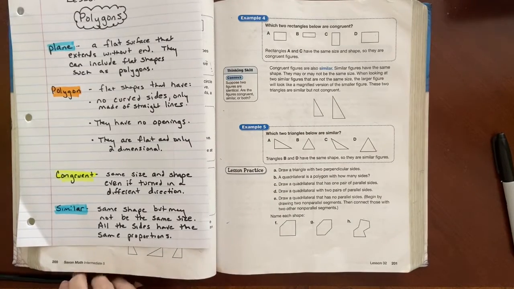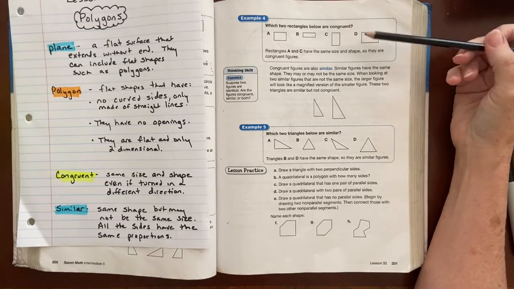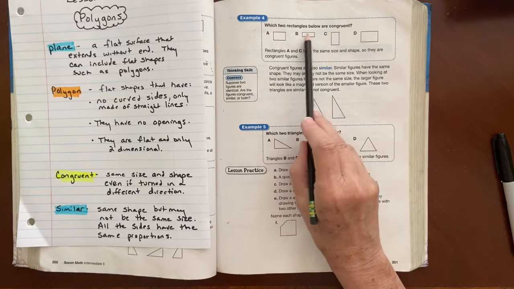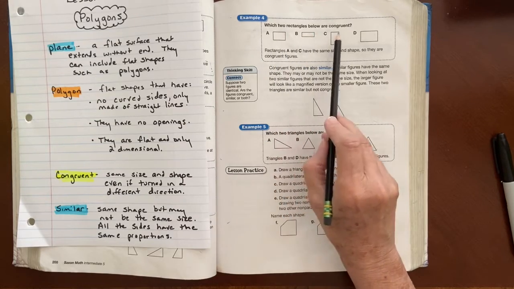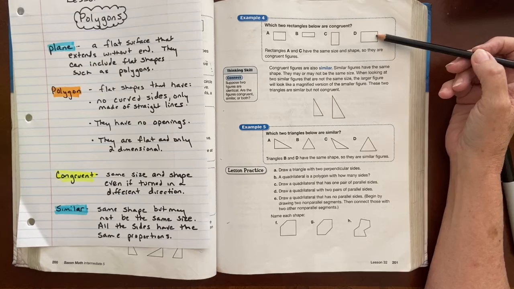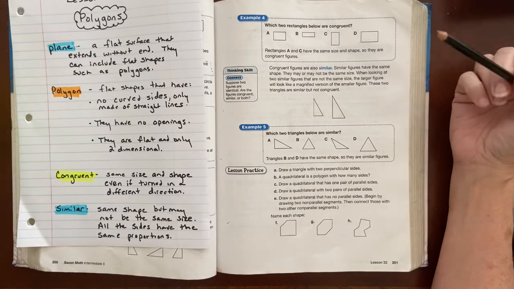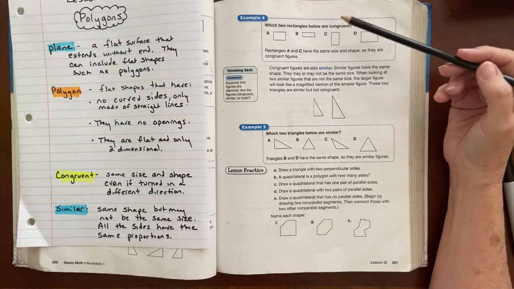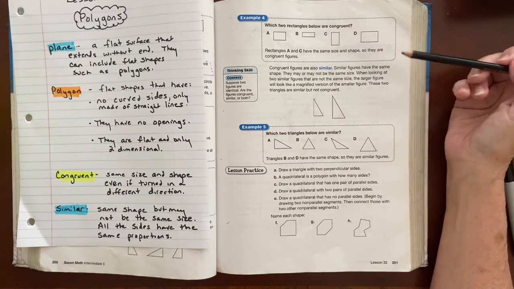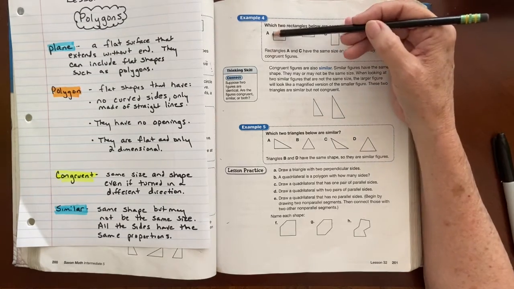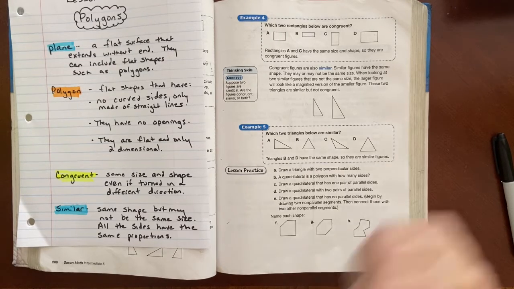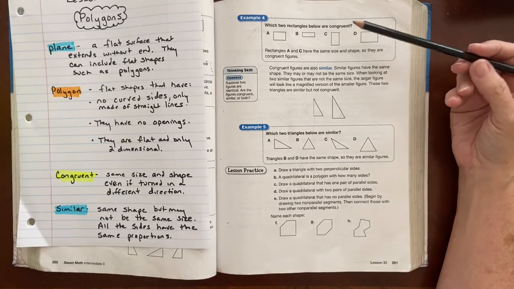Okay, so which two rectangles below are congruent? Congruent, remember, same size, same shape. That one's the same shape, but not the same size. That one looks the same size and shape, but it's turned differently. And that one looks like it's a little bit bigger than A or B or C. So I think it's A and C. Those two figures, A and C, are congruent because they're the same size. And if I measured it, that side would be the same size as that side, even though they're turned in different directions. So A and C are congruent figures.